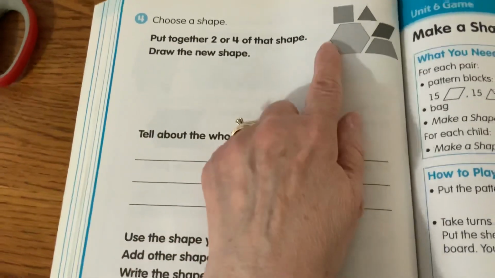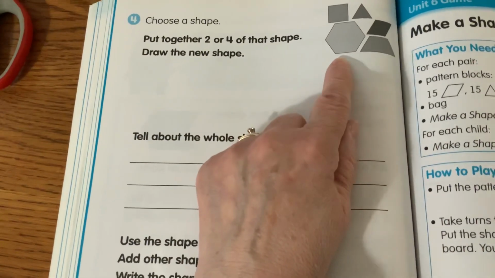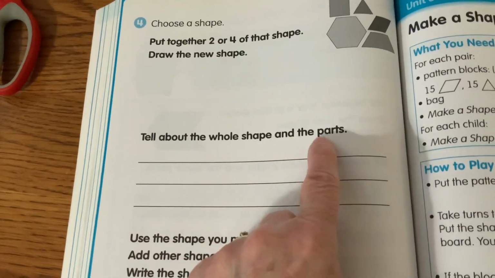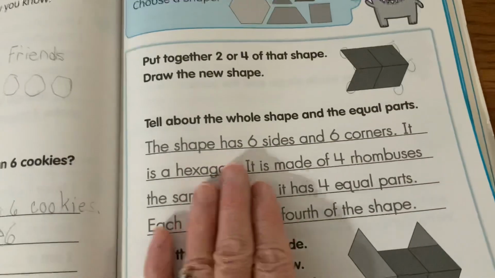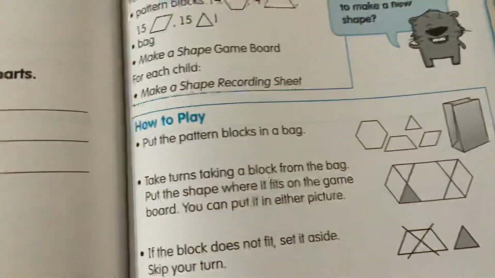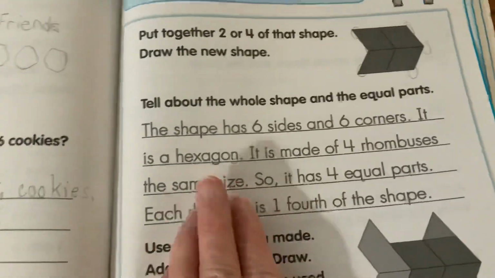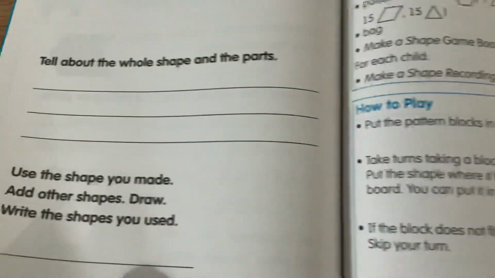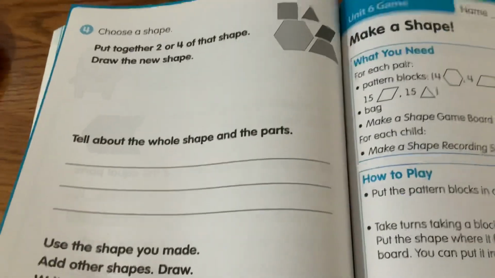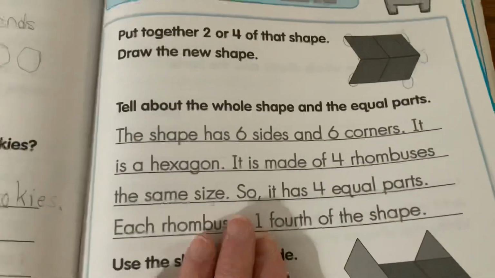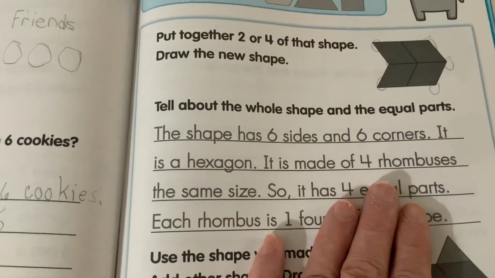Choose a shape, put 2 or 4 of that shape together, draw your new shape, then tell about the whole shape and the parts. Remember over here, they said the shape has 6 sides and 6 corners. So tell how many sides and corners your shape has. It says it is a hexagon. So does your shape have a name? What is the name of your shape? Is it a hexagon, a trapezoid, a rhombus? What did you make? And it is made up of 4 rhombuses the same size.